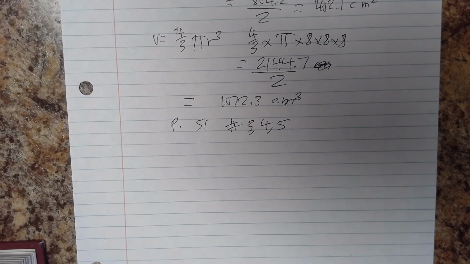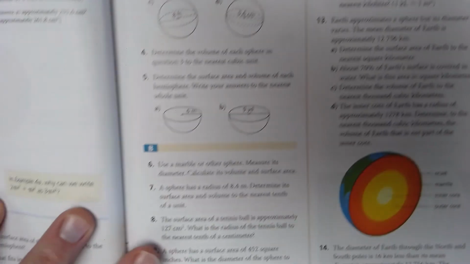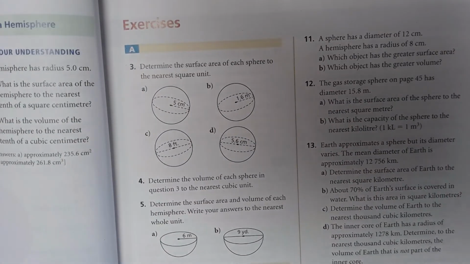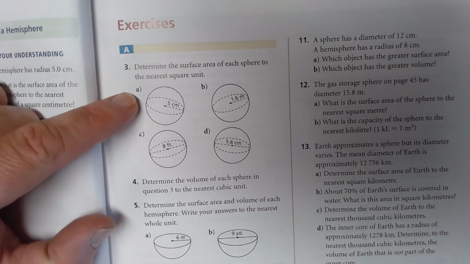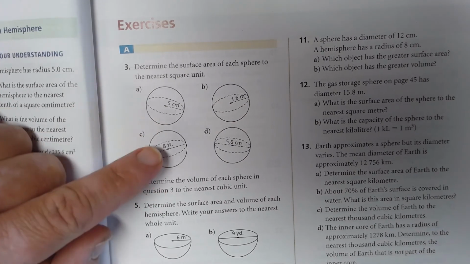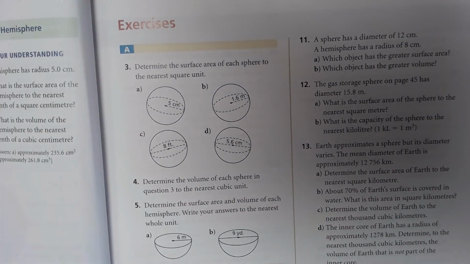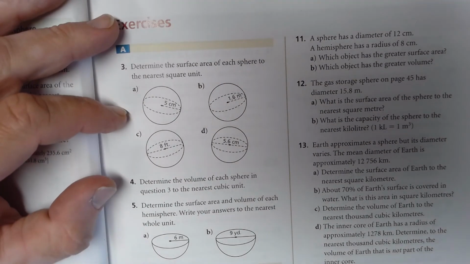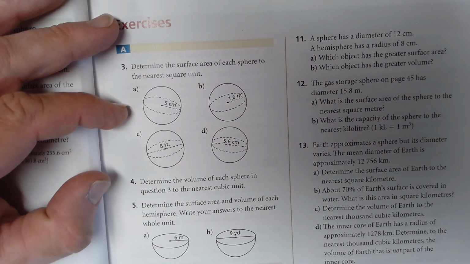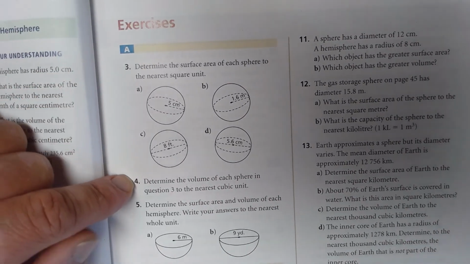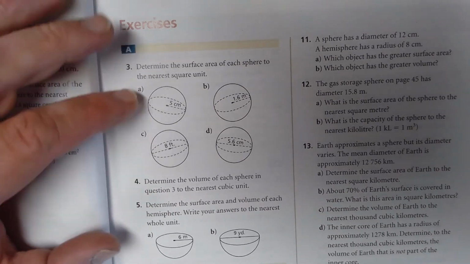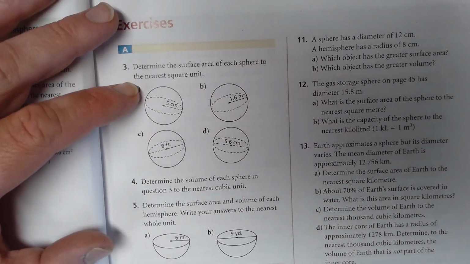All right, let's take a look at those. Three, A, B, C, D. You're given either the radius or the diameter of each sphere. If you're given the diameter, such as for C and D, well, divide by 2. Find the surface area of each one. 4 times pi times radius squared, right? That's for the first part. Question 4 is then to find the volume of each one in question 3, right? So you're just going to go with 4 over 3 times pi times radius cubed.